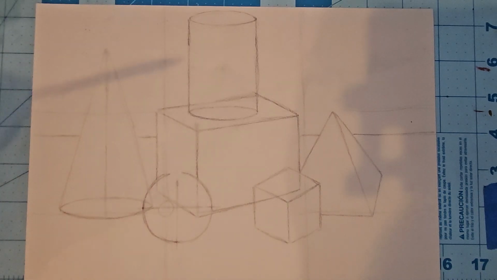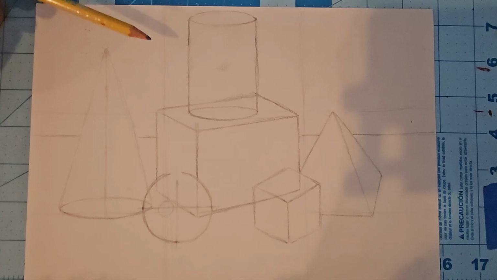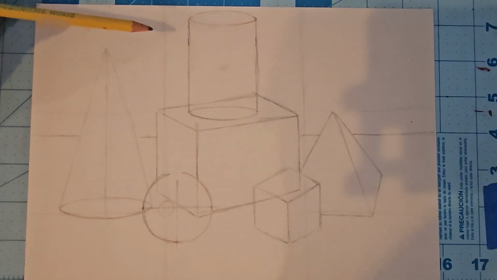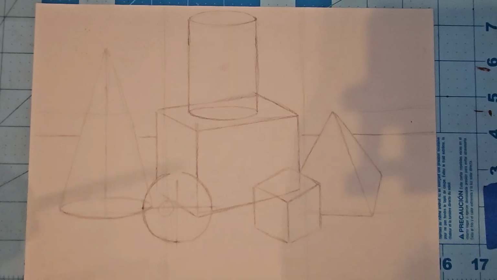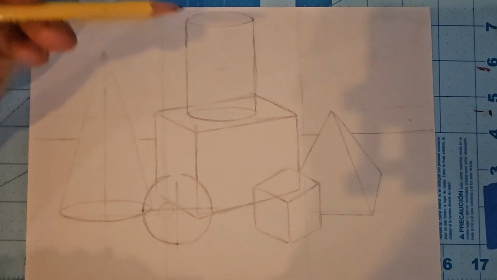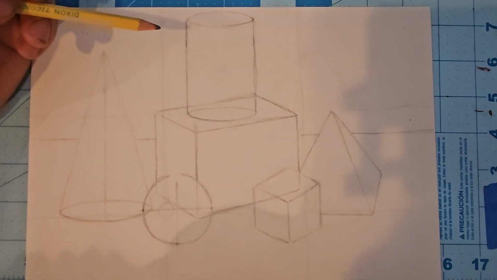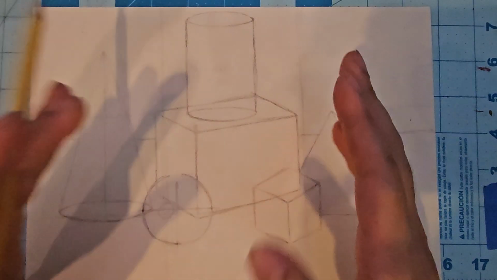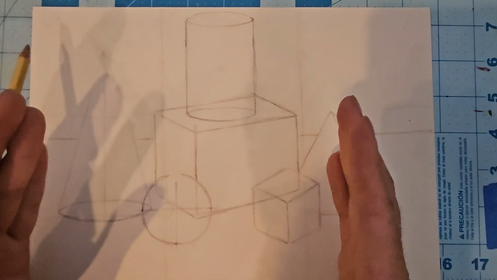So let's start with making sure that we can establish our darkest value and our lightest value. So thankfully, if we leave an area blank, that is going to be our lightest value, okay? Our darkest value, however, needs to be established so that we know we have that range, right? And we know what our values need to sit between.